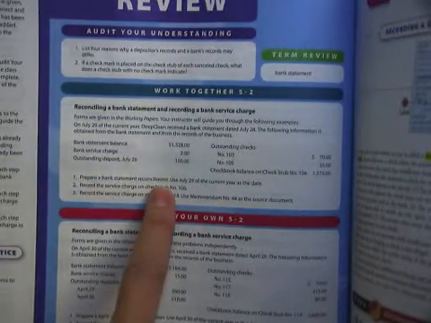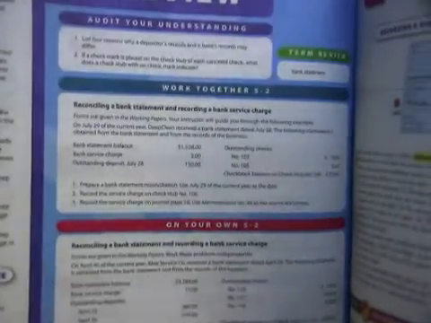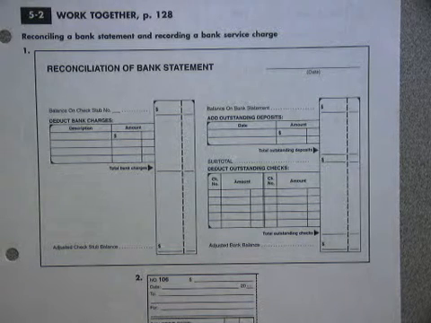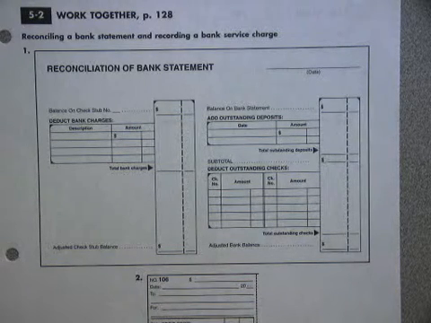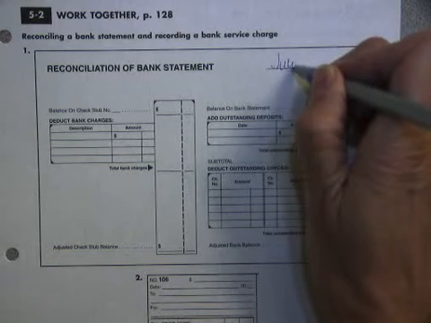Prepare a bank statement reconciliation. Use July 29th of the current year as the date. So we're going to do step number 1. It says that the bank statement is dated July 28th, but we're going to use July 29th as the reconciliation date.